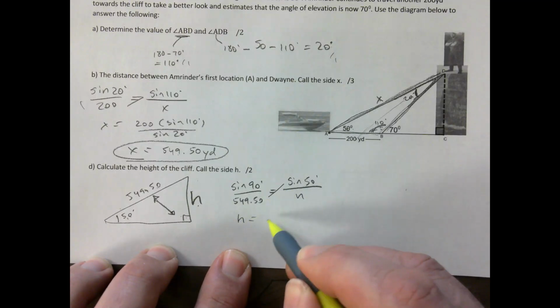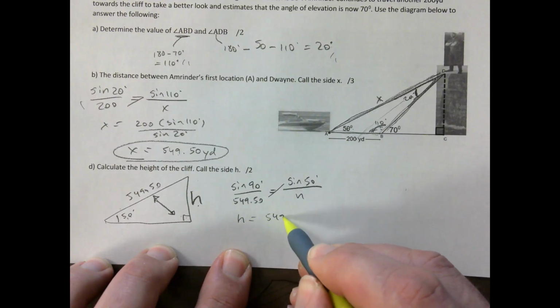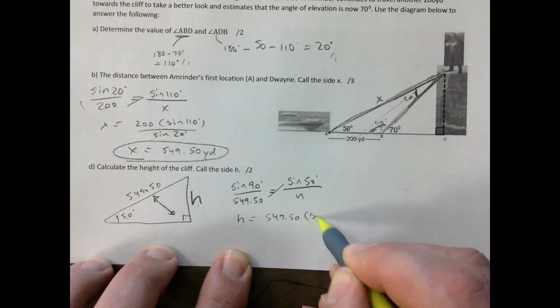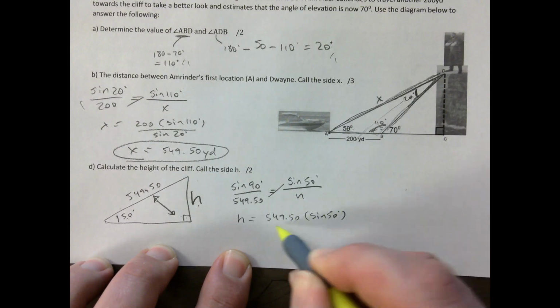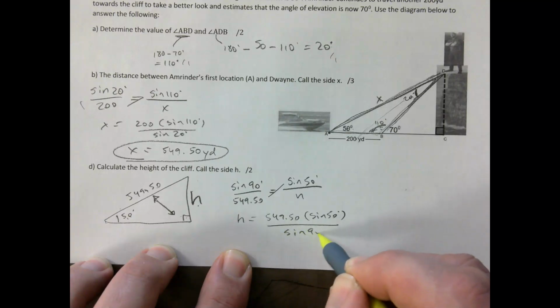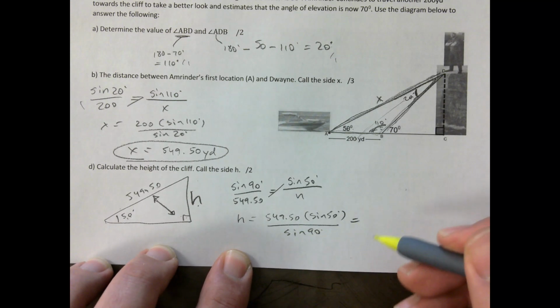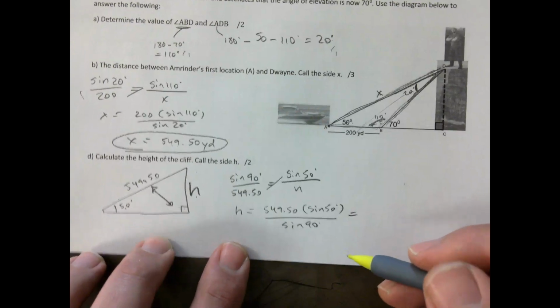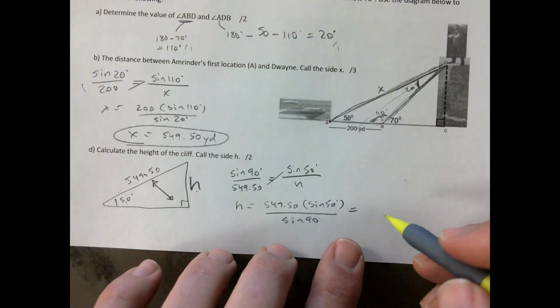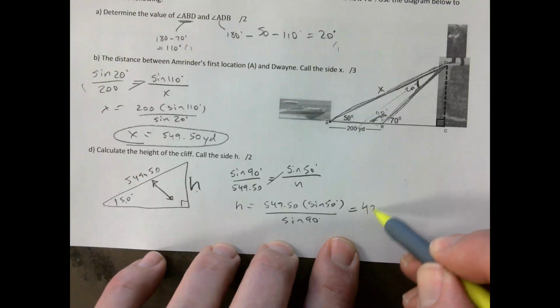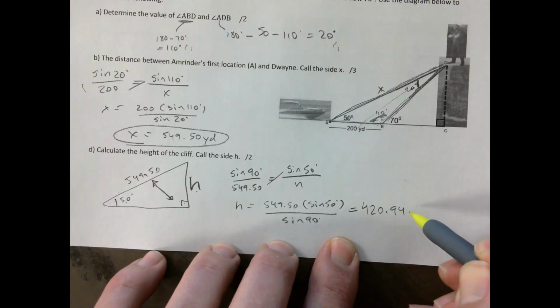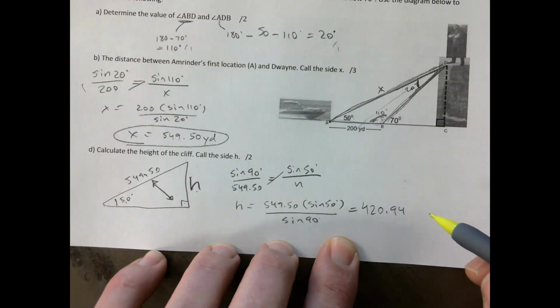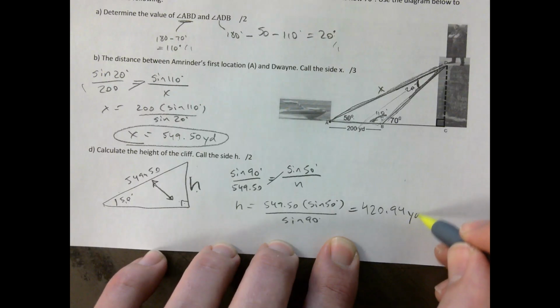So cross multiply. Divided by sine of 90. We all know that that's 1 by now. And so you get 420.94. If you used cosine law, you would be in trouble, and I'll explain why.